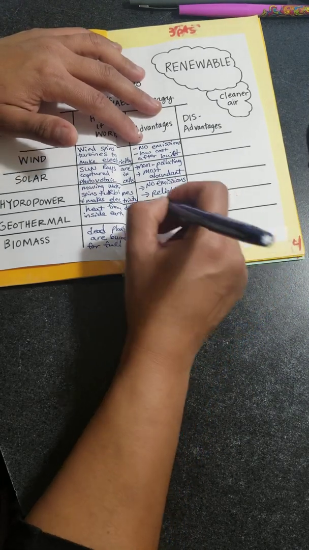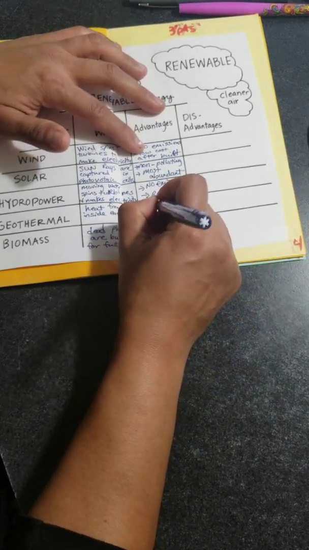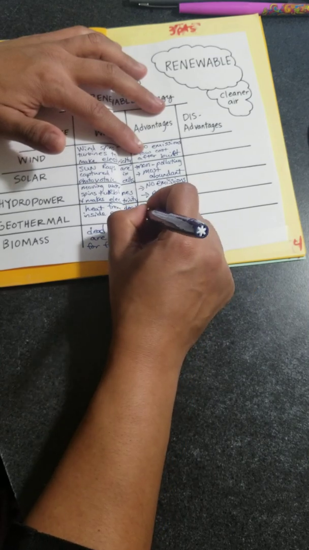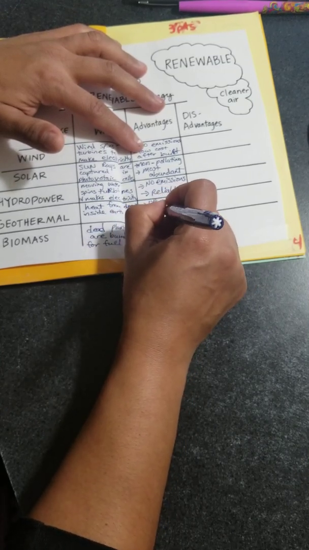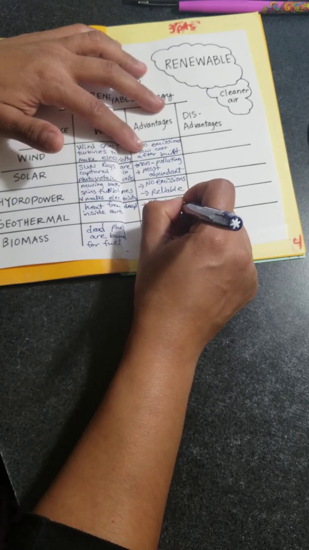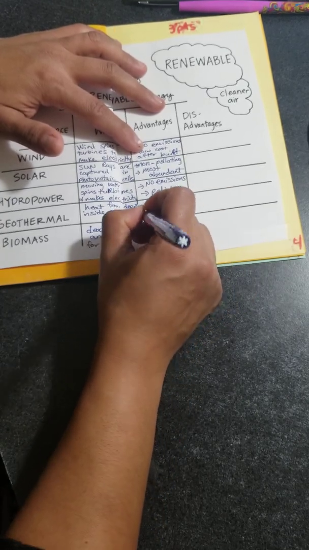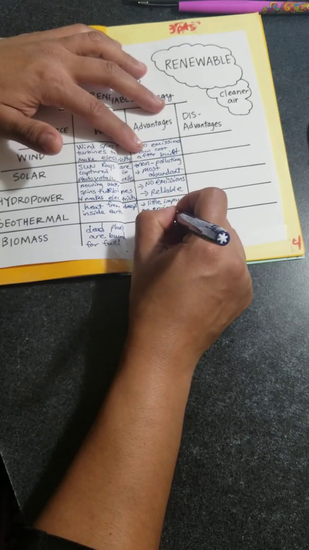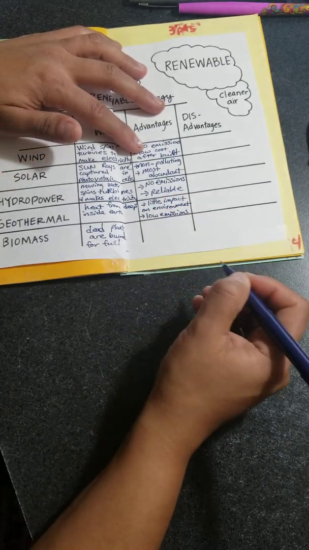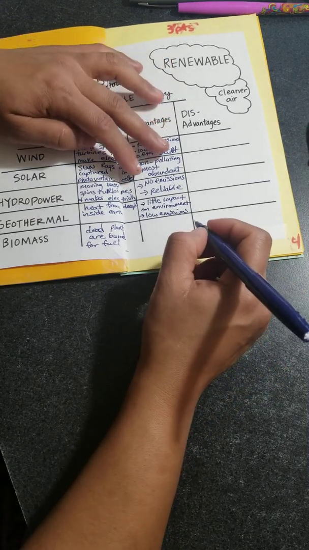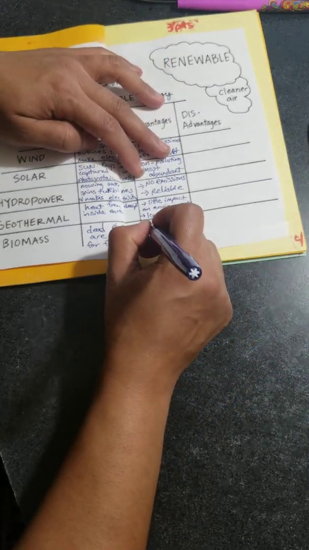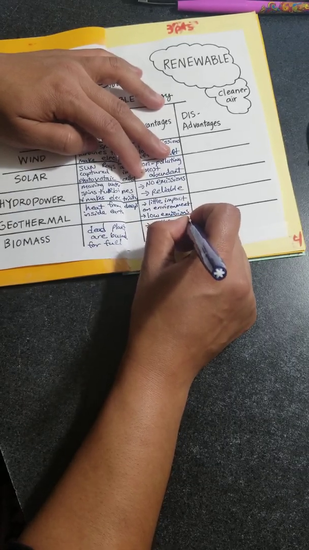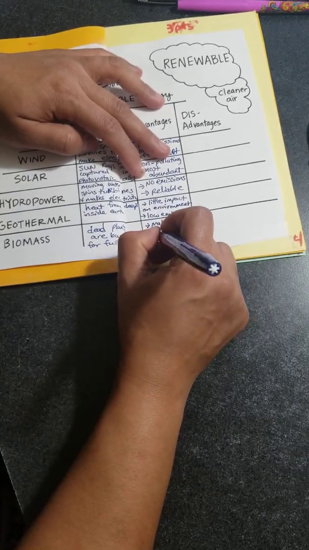Geothermal is little impact on the environment and low emissions. And then the last one, biofuel, makes auto and diesel fuel. It helps. Makes auto and diesel fuel.